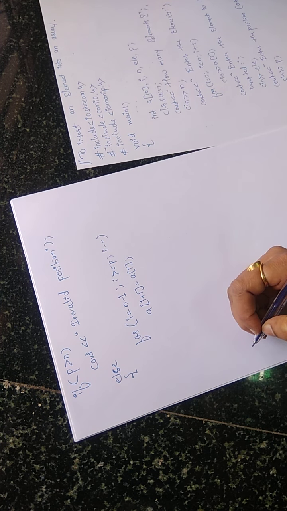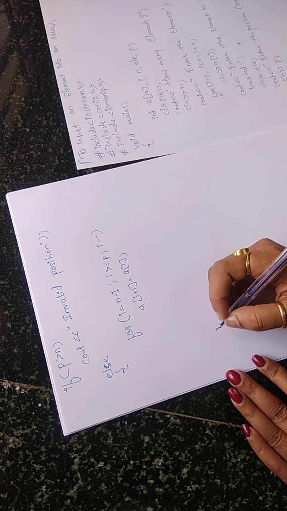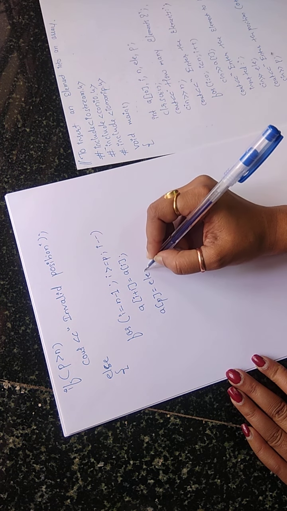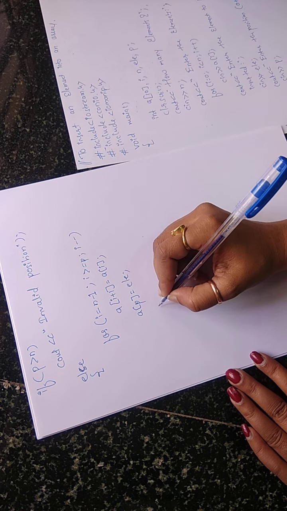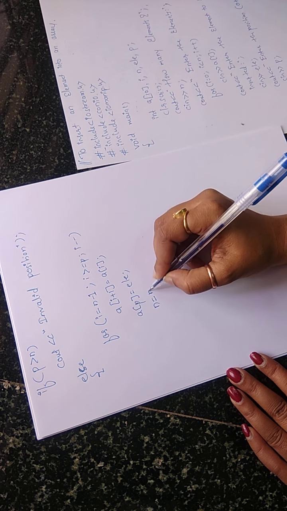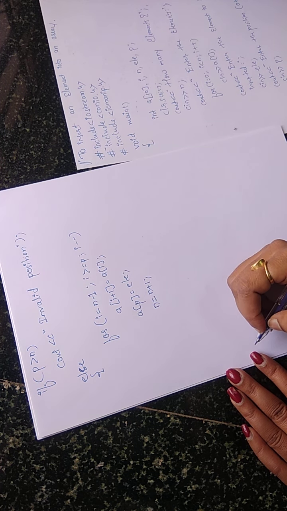And then, once you are done with the shifting, in A of Pth position we have to store the ELE value. And increment the n size, that is the array size, by saying n is equals to n plus 1.